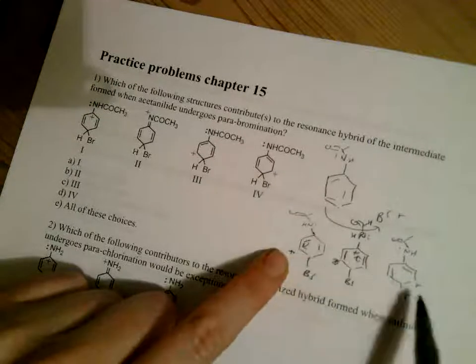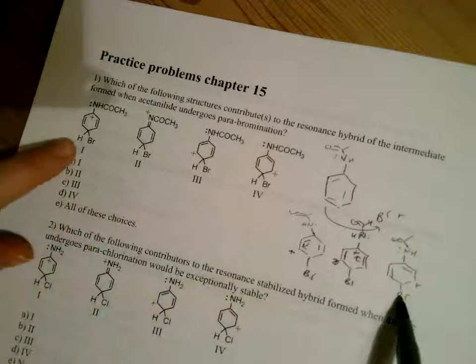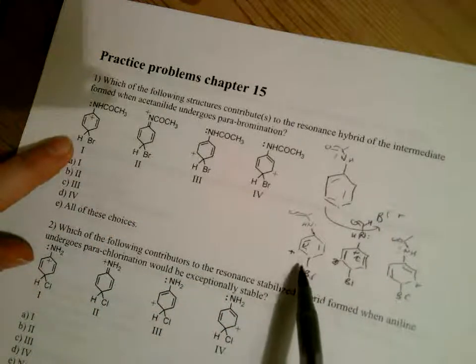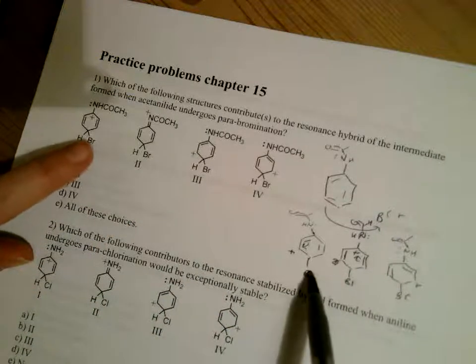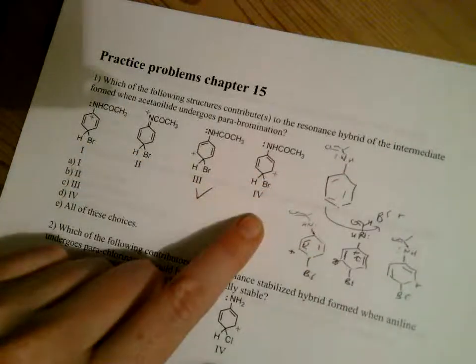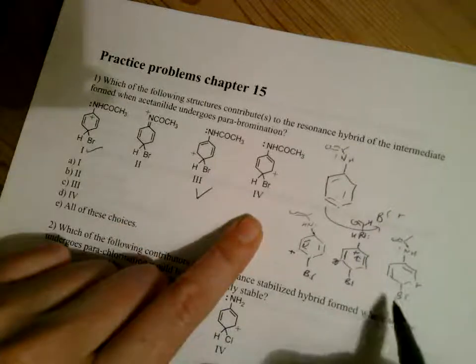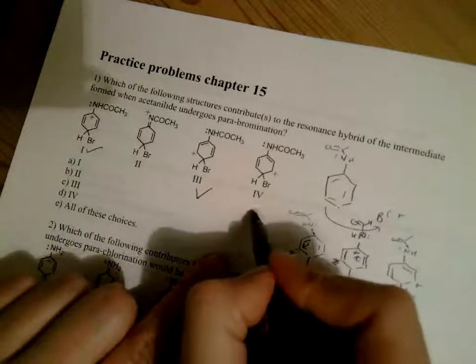So these are all structures that we've seen, so we know that these are all going to be present. So that's answer choice, let's see, this is answer choice 3. Answer choice 1 and answer choice 4 are all present.